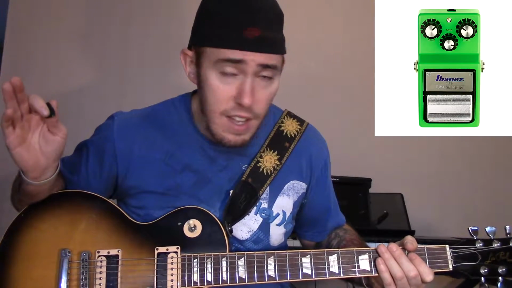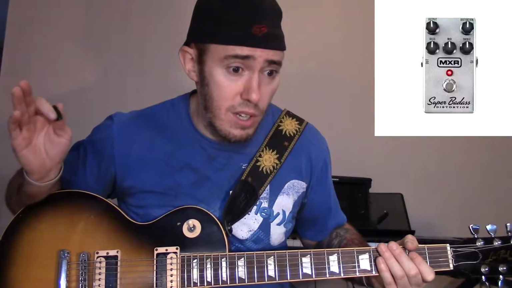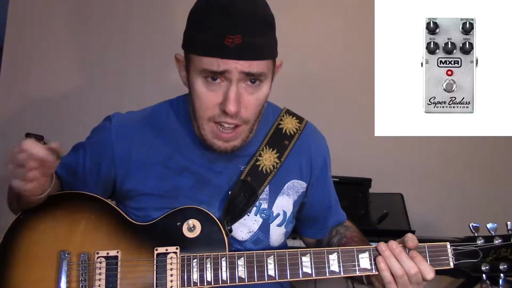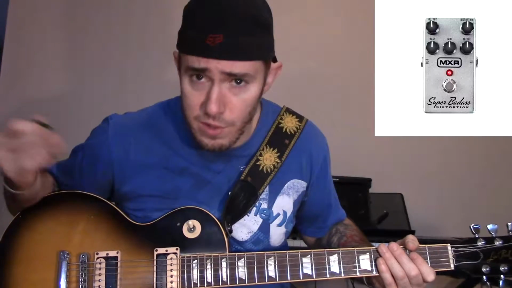However, a lot of guys prefer to get their distortion sounds through pedals. You can use overdrive pedals, you can use distortion pedals, there's a varying range of pedals that you can use to achieve this, but in general, overdrive, distortion, drive, those kinds of words are used to describe distortion.